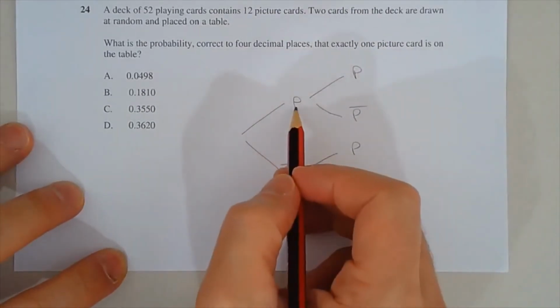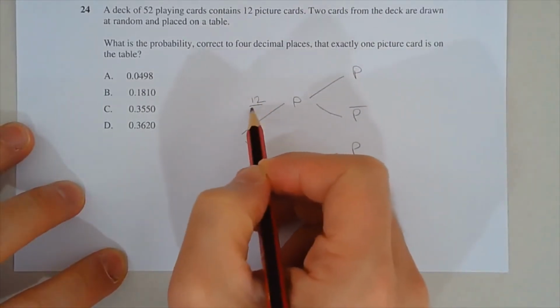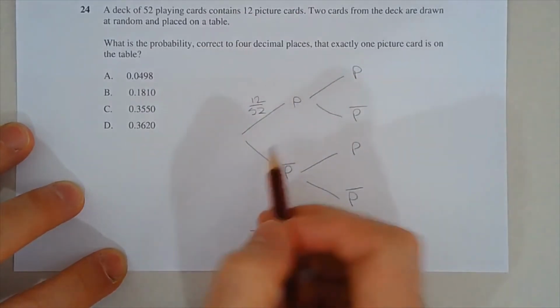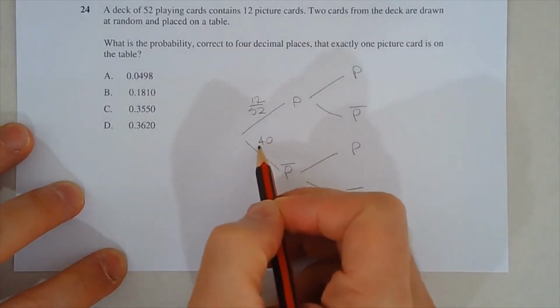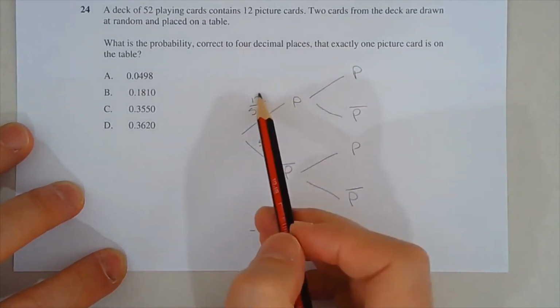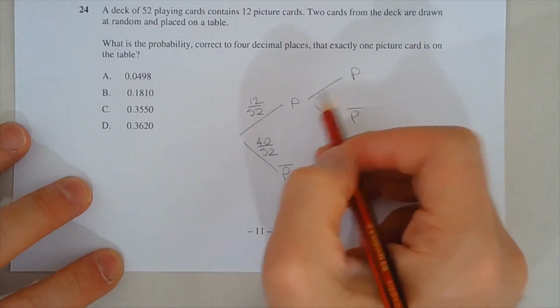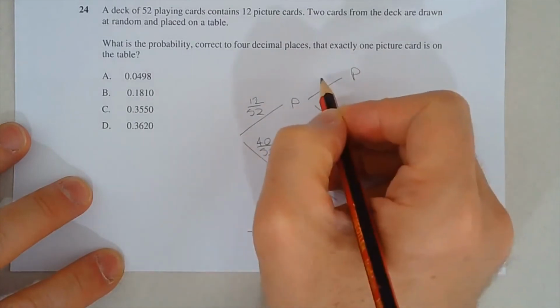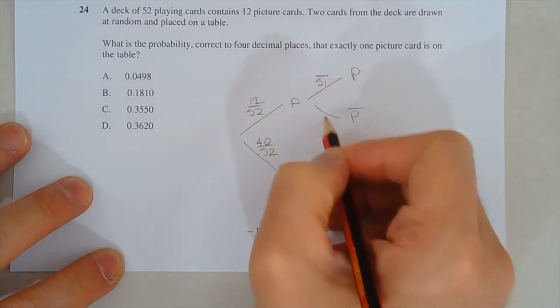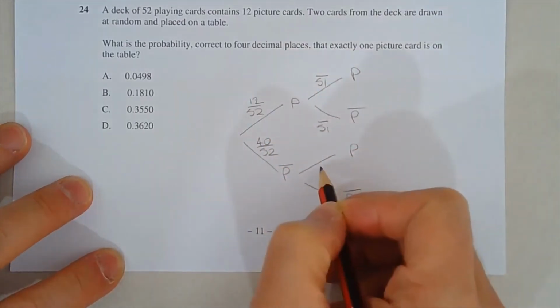So to draw a picture card, we have 12 over 52. Non-picture card would be 40 over 52. And that's 12 plus 40 gives you 52. Now, if we draw one card, we've got 51 cards left. So these probabilities are going to be over 51.